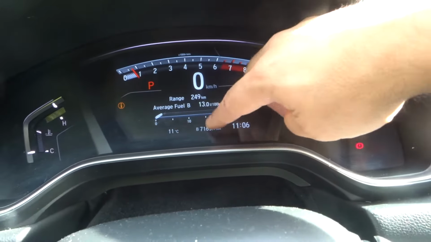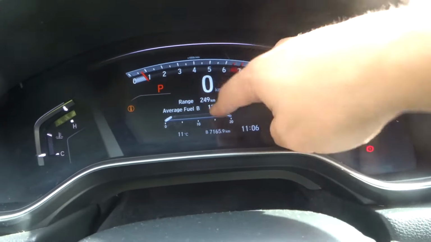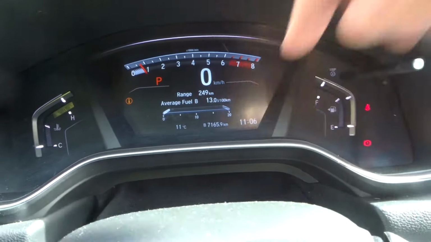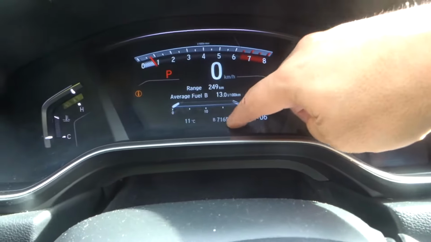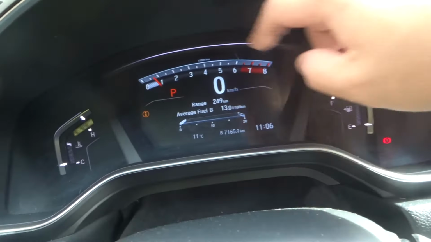I do think you'll still be able to see the trip on other screens, but honestly, I always do it from this screen, which is like the gas mileage. Now that I think about it, I think you can still see the trip on the other screens, but I always do it from this screen. It's just what I do.